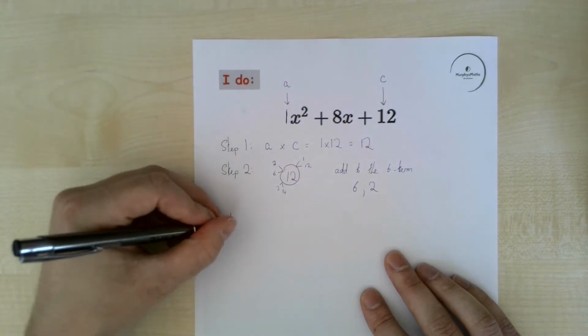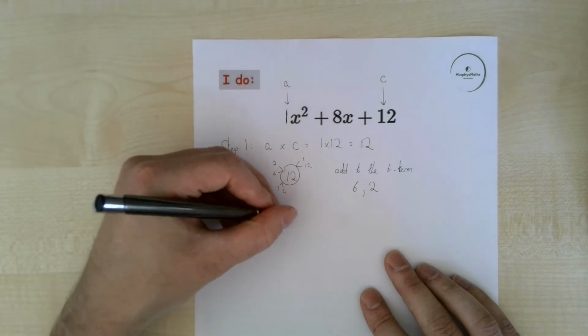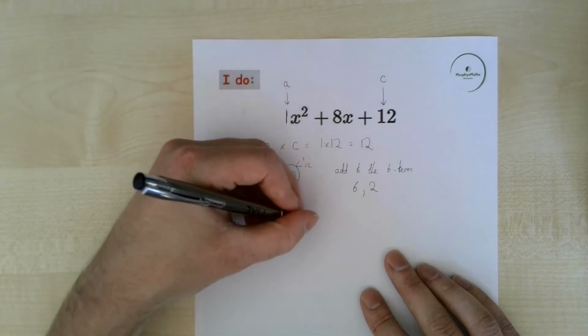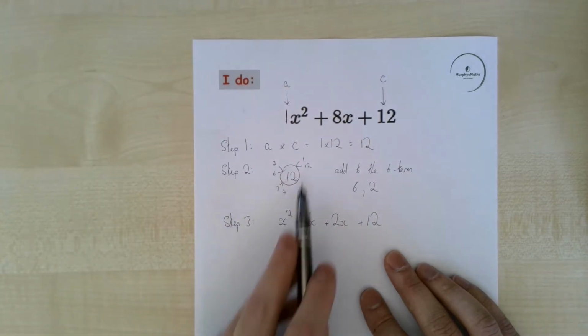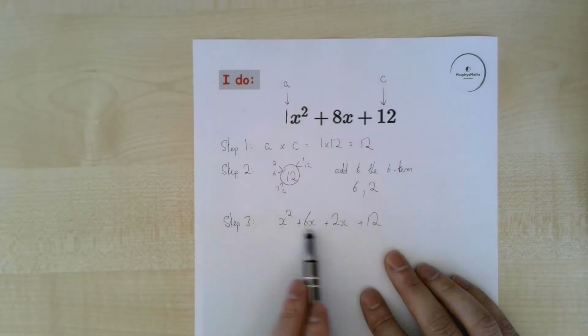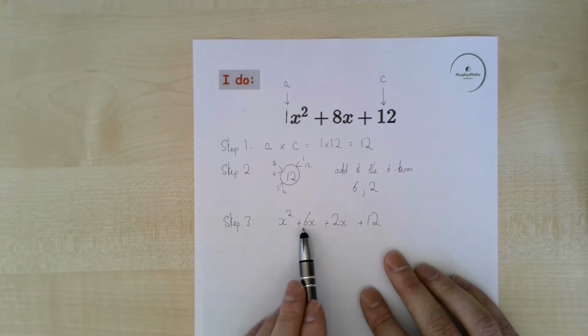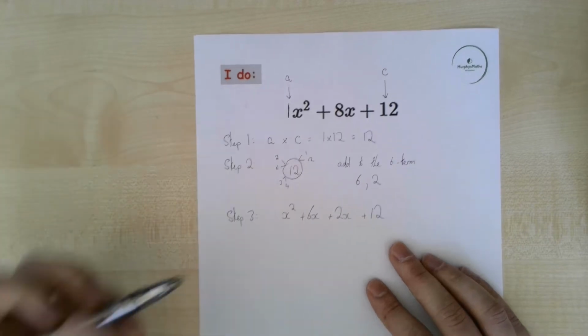So step 3 is to rewrite our expression here. The x squared doesn't need to change, and what we're going to do is split this 8x into a 6x and a 2x. So our expression has gone from this to this. It's the same expression, we've just separated this 8x into two different terms. What I'll say at this point is the 2x plus 6x, it doesn't matter which way around you have those two. So I could have put the 2 here and then followed by the 6. Either way is absolutely fine.